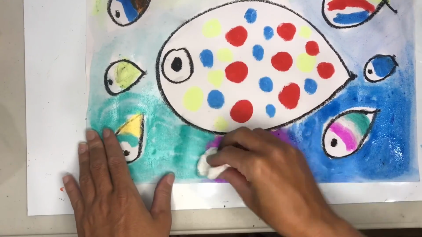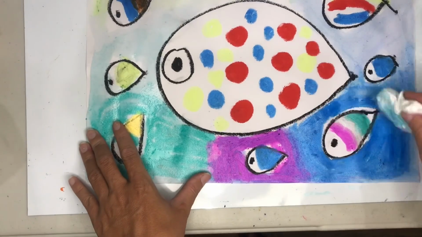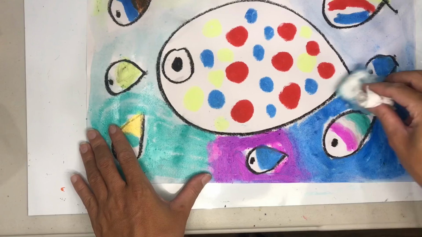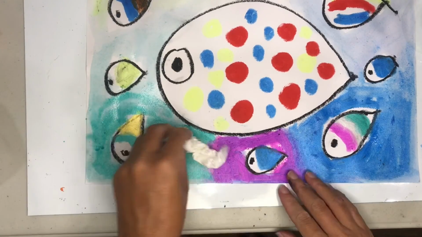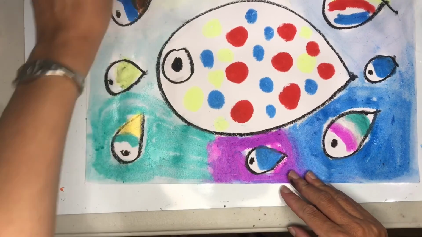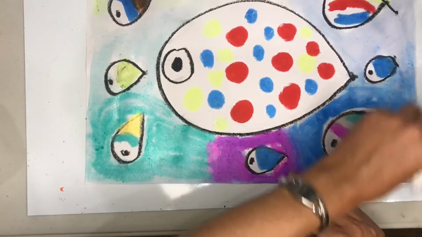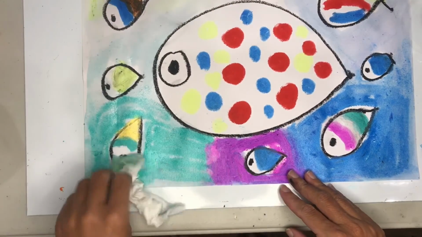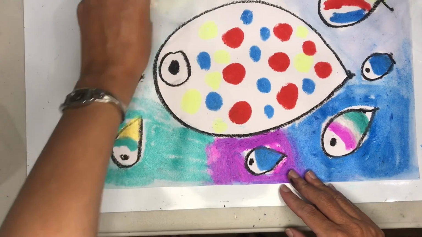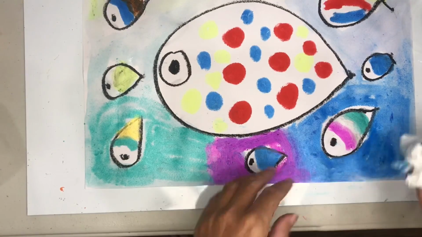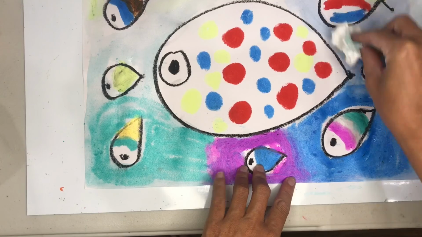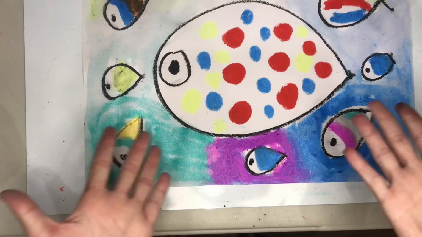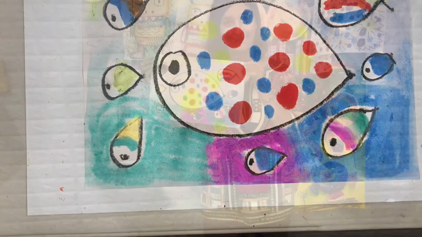Just kind of dab it. Dab, dab, dab. And there you have your fish. Ta-da!